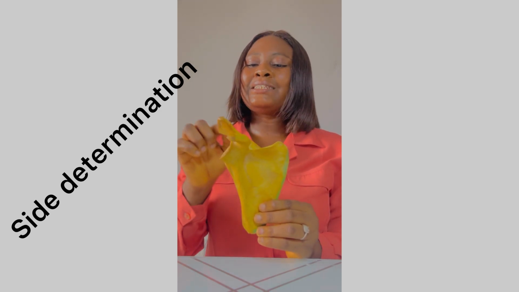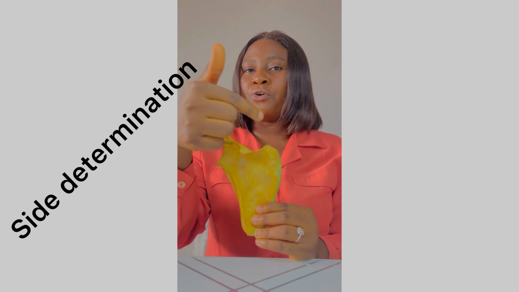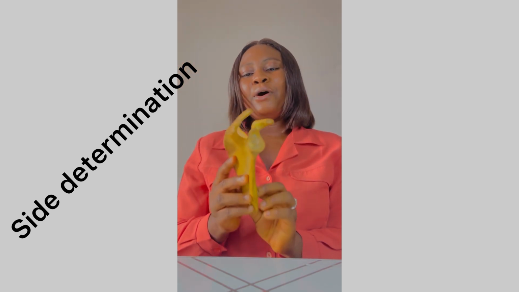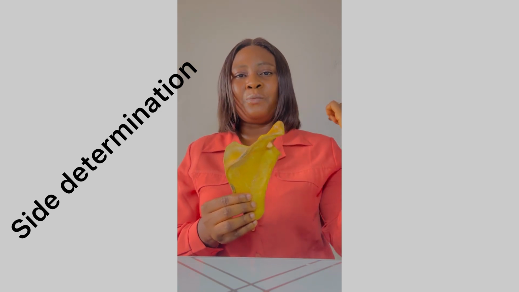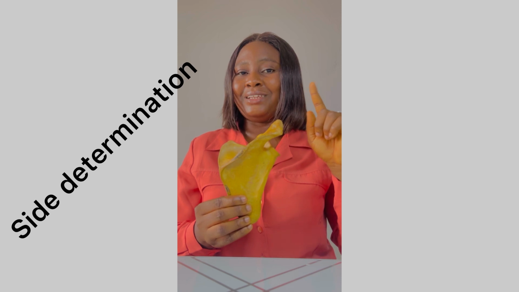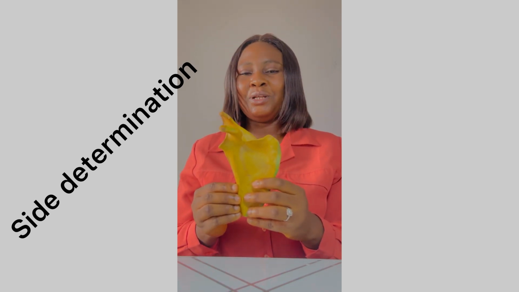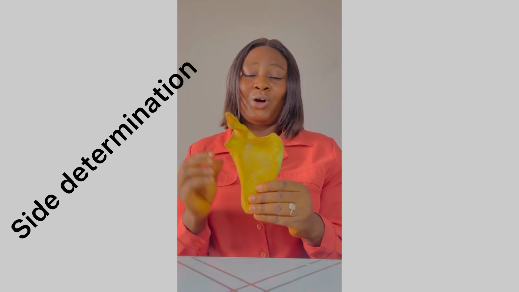facing what? Backwards. This is because it is the acromion process that will articulate with the clavicle in front to form the acromioclavicular joint. But if you place it like this, there is no way this acromion process will articulate with the clavicle at the back. The clavicle is not at the back, the clavicle is at the front. So you place it like this.